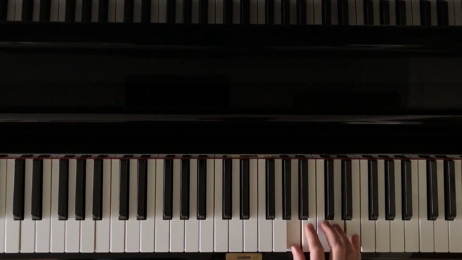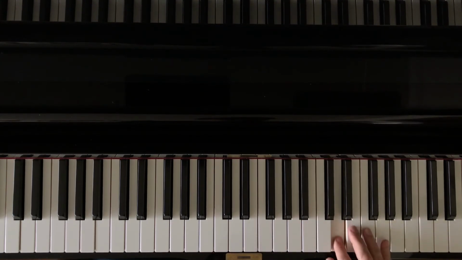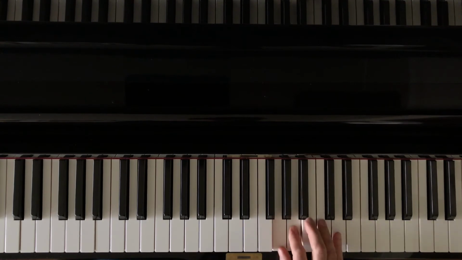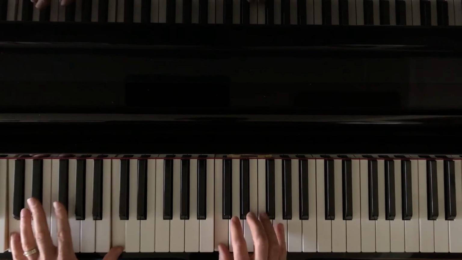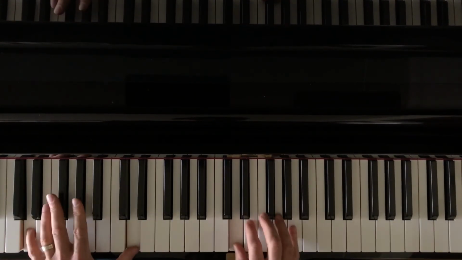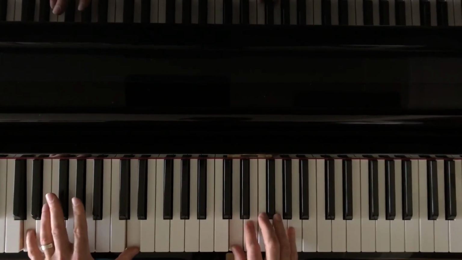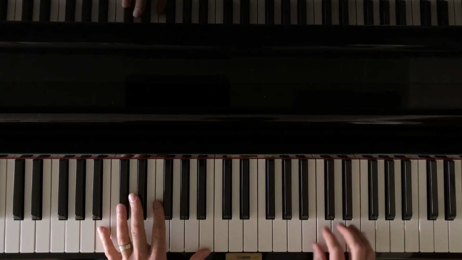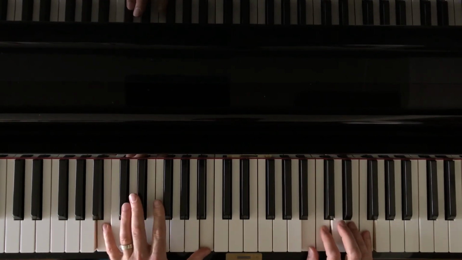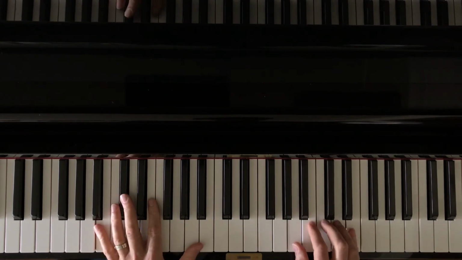So this little figure, it's the same wherever I move it. 1, 2, 5, 4, 1, 2, 5, 4, 1, 2, 5, 4. Wherever I put it. Right? So, lots of opportunity for creativity.